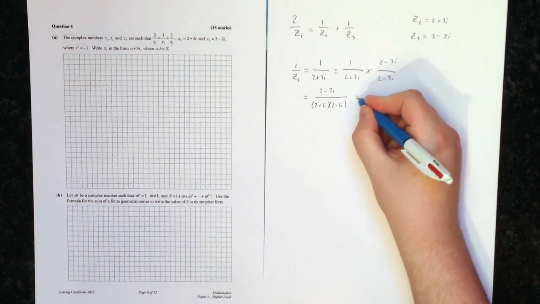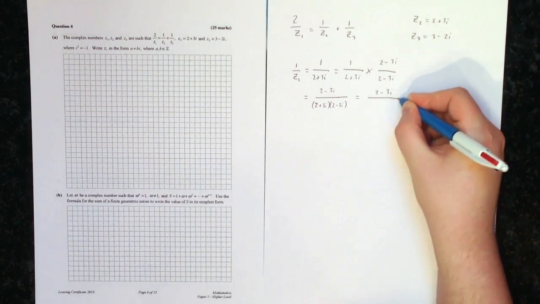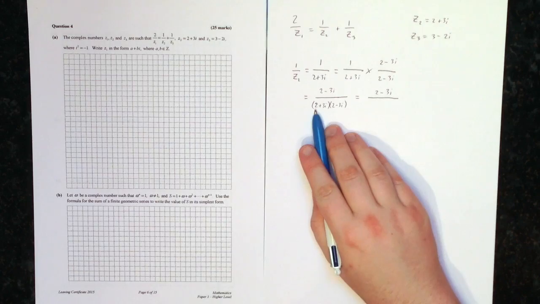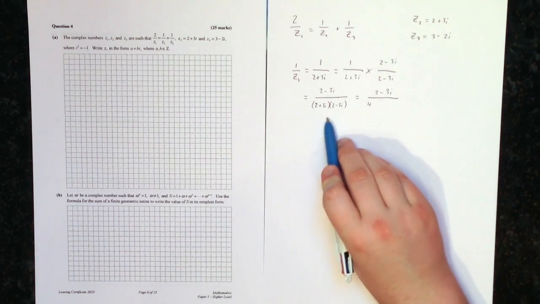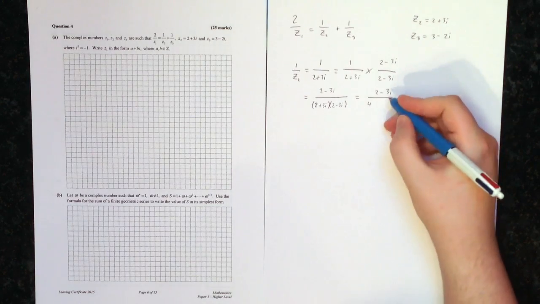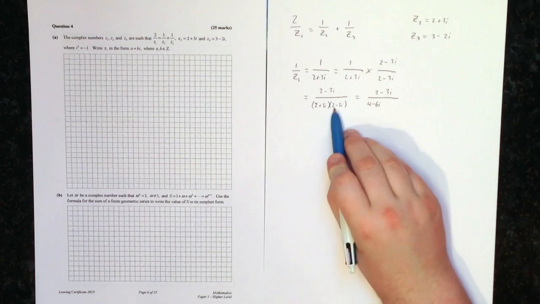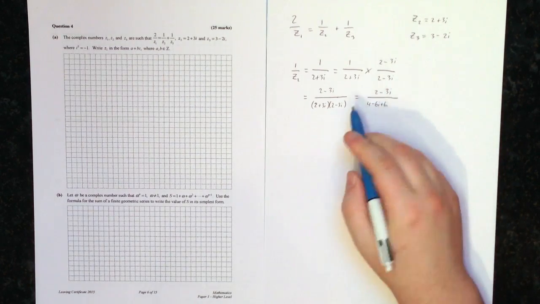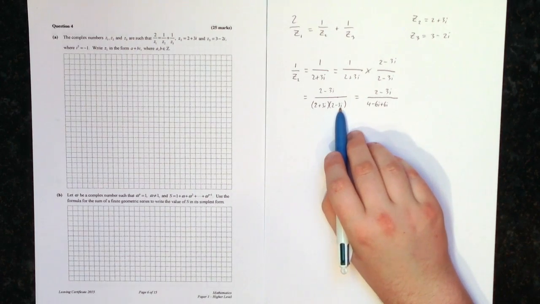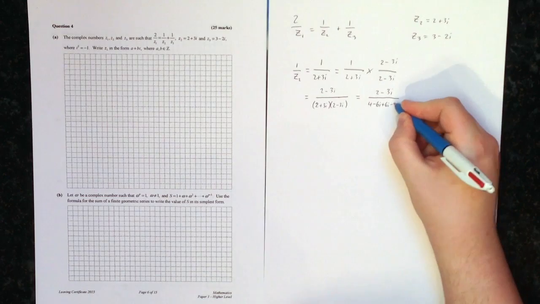Okay, so that will be equal to 2 minus 3i divided by 2 multiplied by 2, which is 4. 2 multiplied by minus 3i is minus 6i. Plus 3i multiplied by 2 is plus 6i. And 3i multiplied by minus 3i is minus 9i squared.